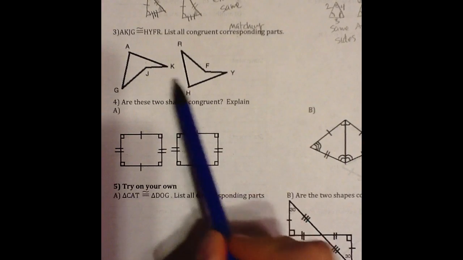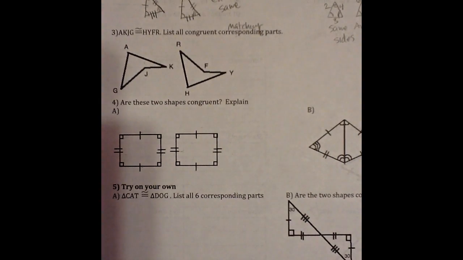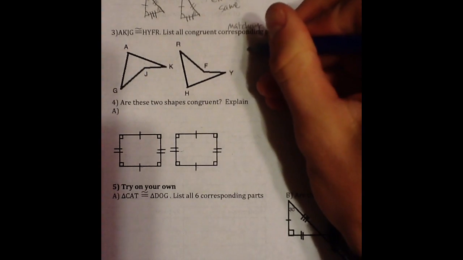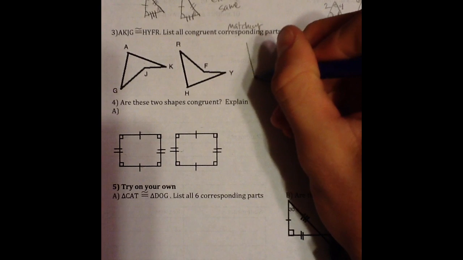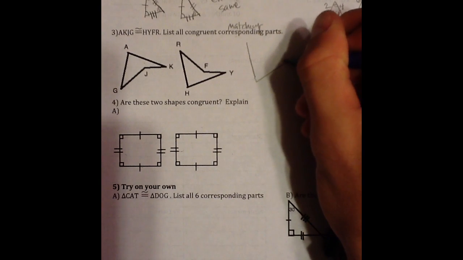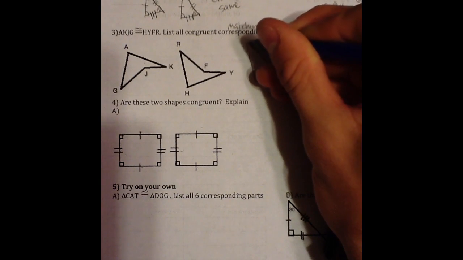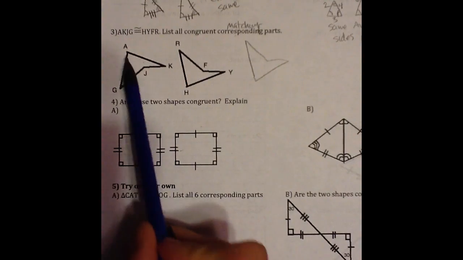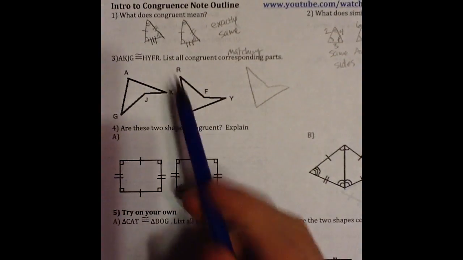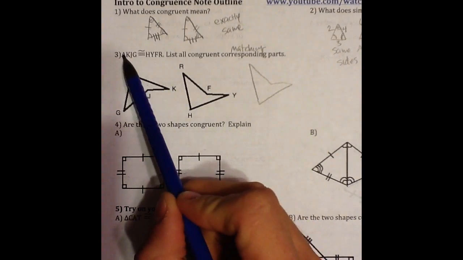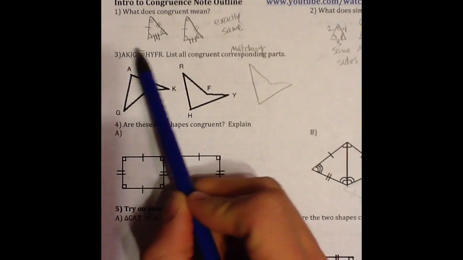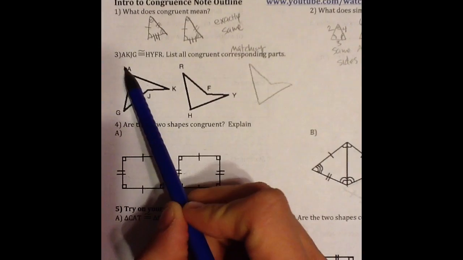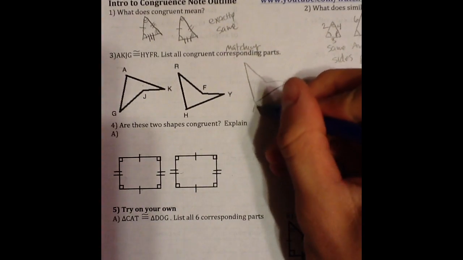That's because this one is kind of flipped and twisted around. So what's probably easiest is to redraw the first one so that they kind of match up. And you kind of visualize, I'm just going to take this and kind of flip it around. But you can use this to kind of help you. Since A is listed first, it goes with H. And so A belongs down there.